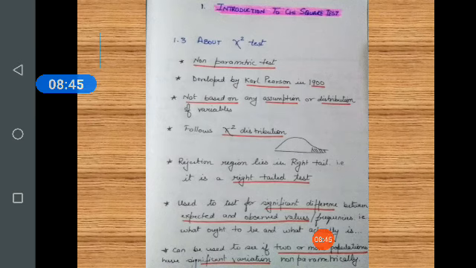The chi-square test is basically used to find out a significant difference between the expected and the observed frequencies or values, that is, the values that should be there theoretically and what is actually observed. So it finds out the significant difference between the two. It can be used to see if two or more populations have significant variations non-parametrically or not.